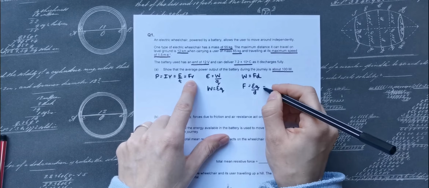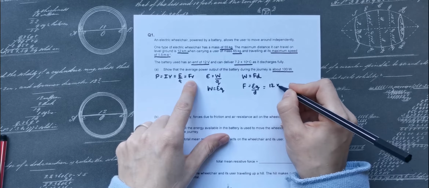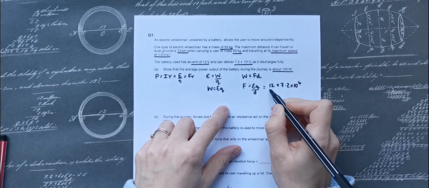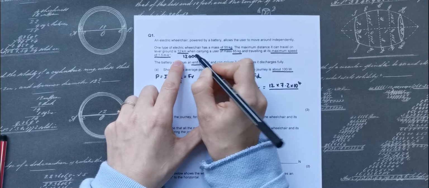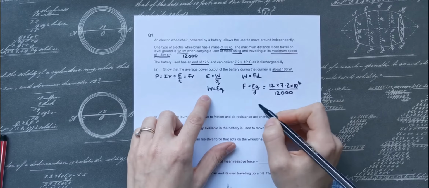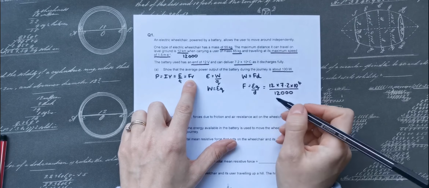So let's start plugging in numbers. We've got an EMF of 12 volts times the charge of 7.2 times 10 to the 4, divided by the distance that I'm travelling, and I'm being careful because my distance needs to be in meters. So pop that distance in there. Now I've got my force that I can pop in here, and I've got a velocity that I can pop in there as well.